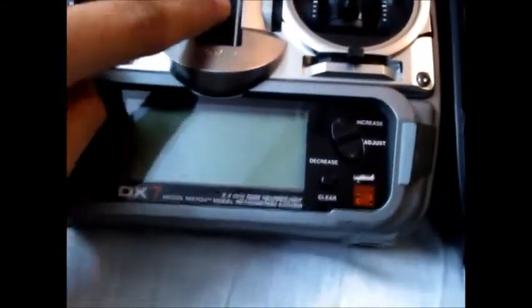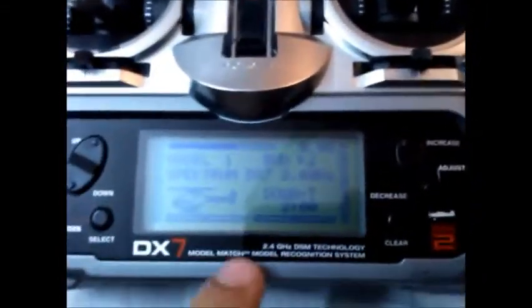Similarly, if you turn on your DX7, it has a similar kind of menu here. It has the battery and stuff like that.